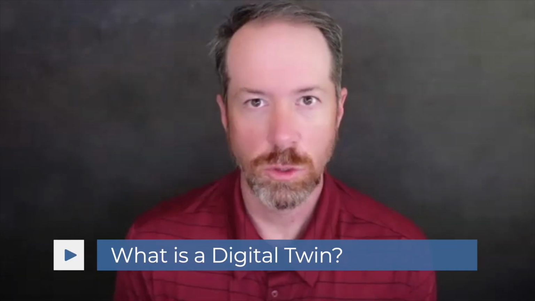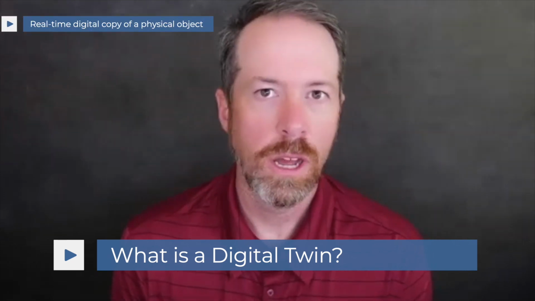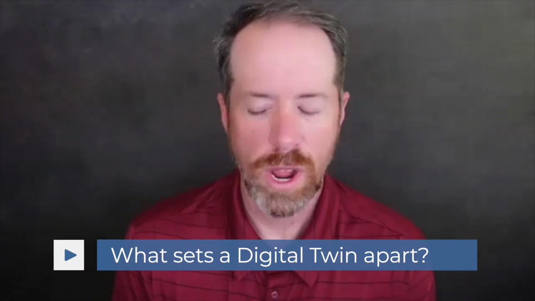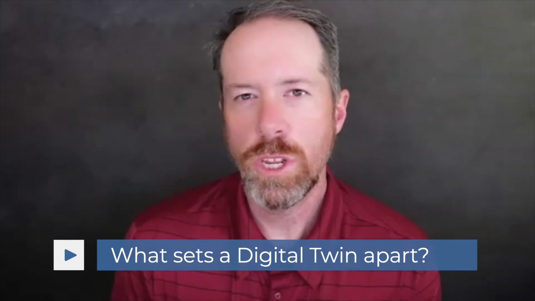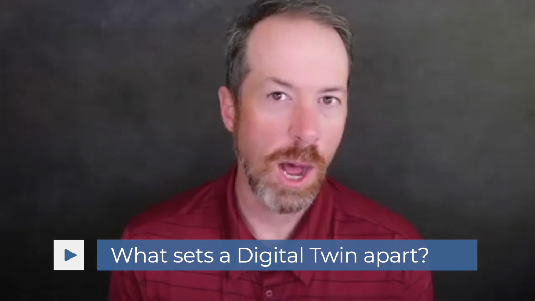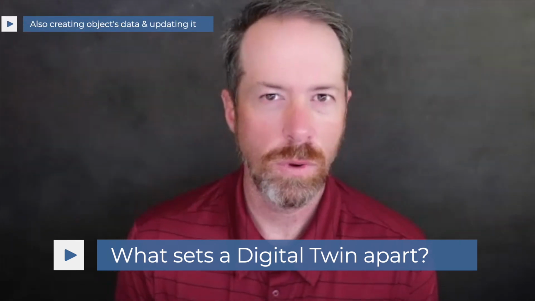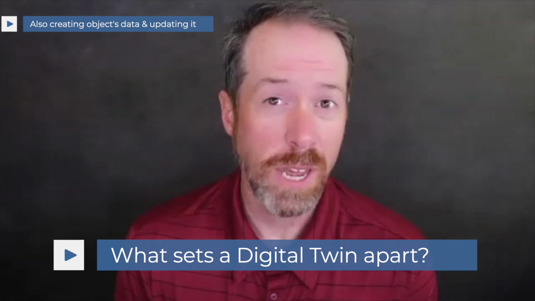So what is a digital twin? Well, it's a real-time digital copy of a physical object. What sets a digital twin apart from just a regular 3D model? Well, when you create this virtual copy of a physical object, you're also creating it with the data that that object contains and updating it.